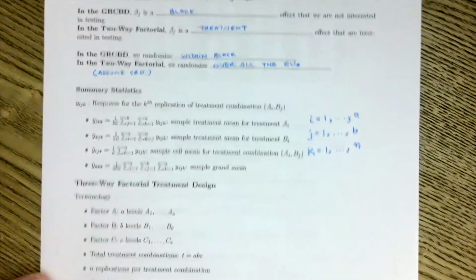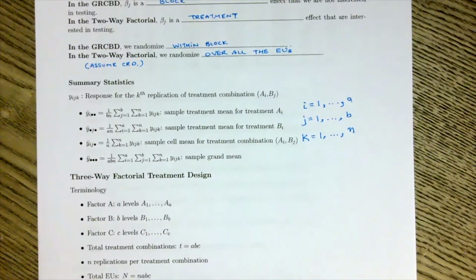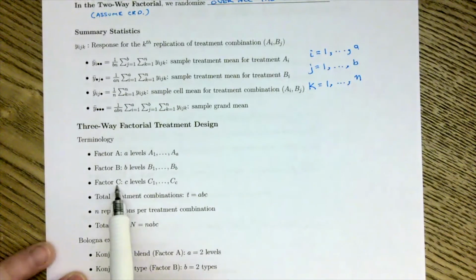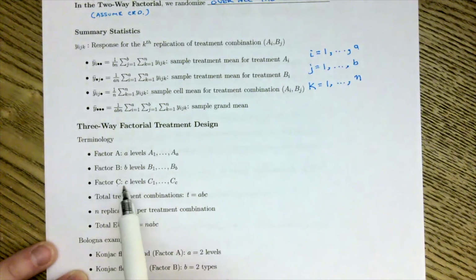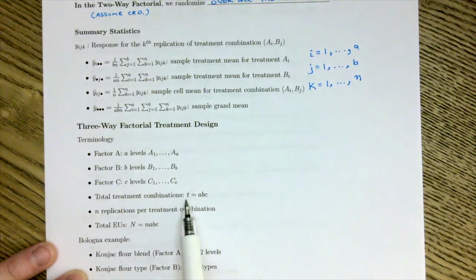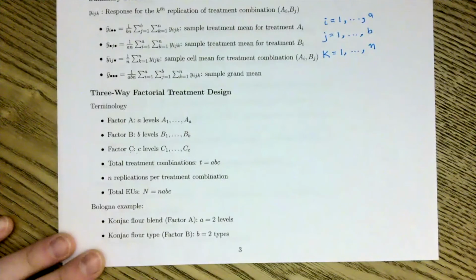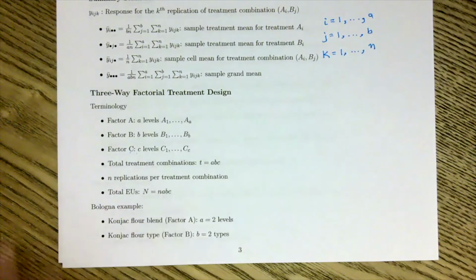All right, so now that we've seen the two-way factorial treatment design, let's look at how we would do a three-way factorial treatment design. So we would have factors A, B, and C. These would be our treatments, each of them having their lowercase level. Our total number of treatment combinations is still represented by T, but now we have A times B times C. N is still representing our number of replicates, and our total number of EUs is little n times T, or little n times ABC.